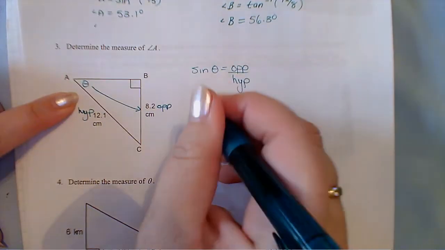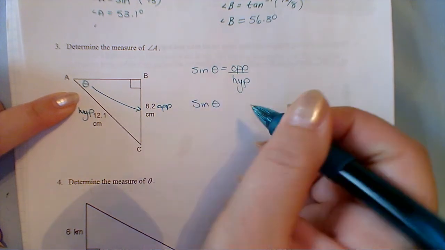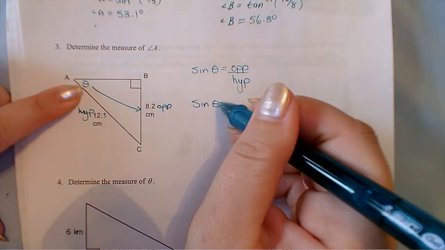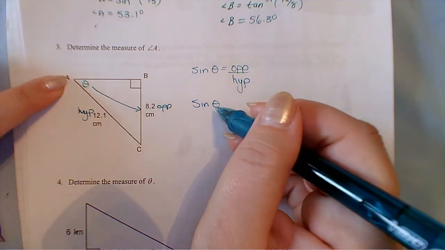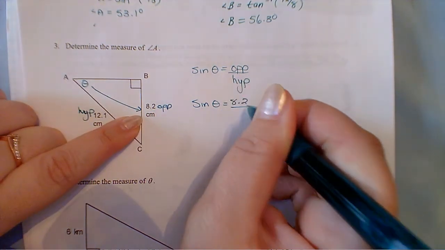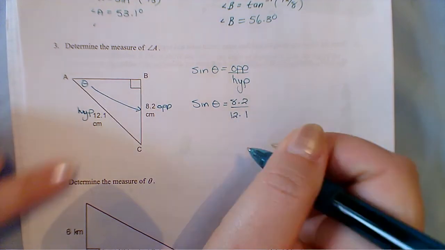Now we need to fill in what we know. Sine is just sine. That doesn't change. Theta is what we're looking for, so we don't know it. You could also call it capital A. Your choice, whether you put the theta symbol or the capital A. Opposite is 8.2, and the hypotenuse is 12.1, and I'm leaving off the centimeters.